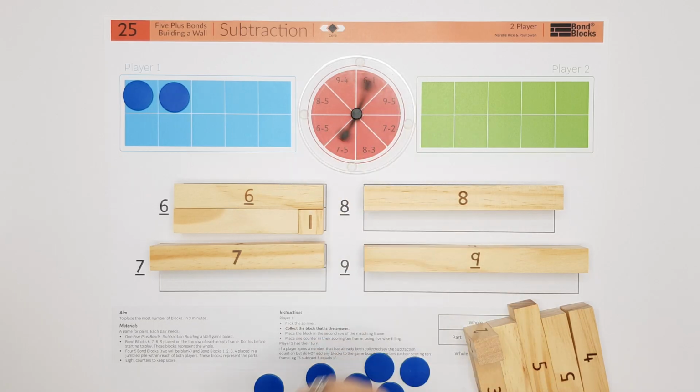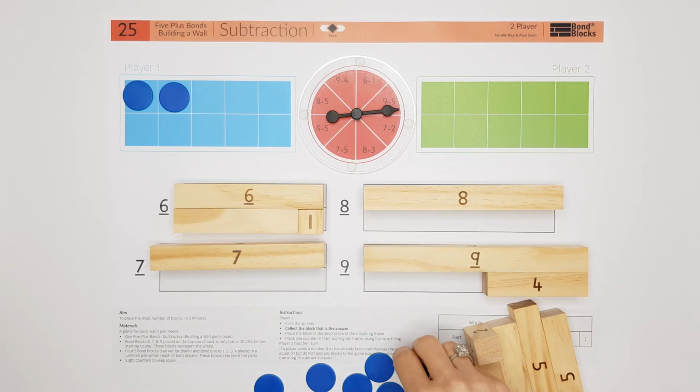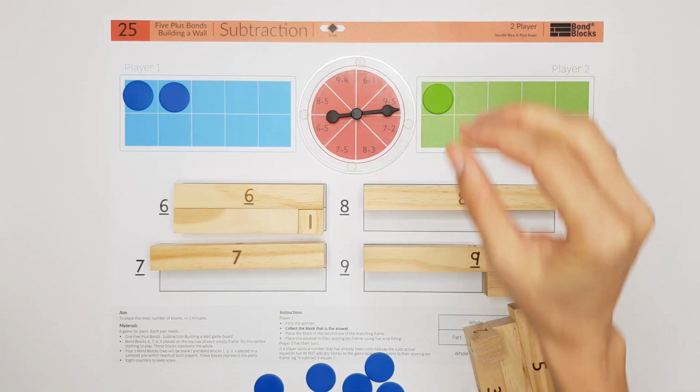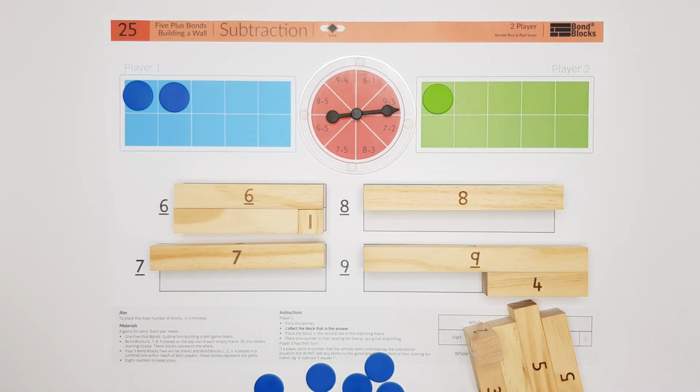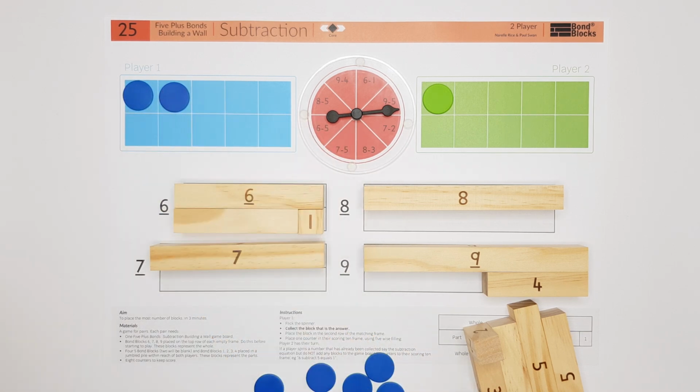The last one I'll show you is player 2 has another turn, and they say 9 subtract 5 equals 4, and they place the block of 4 and a counter for being correct. We play for 3 minutes, and whoever places the most number of blocks is the winner.